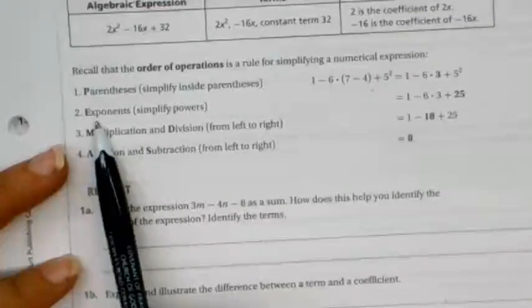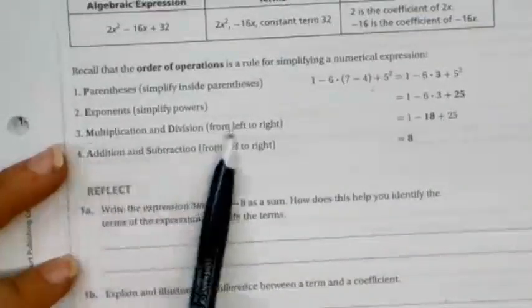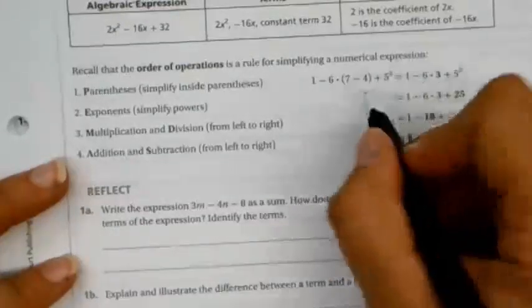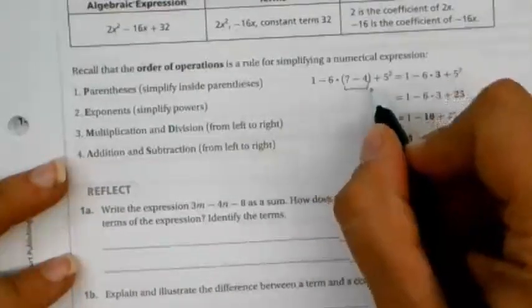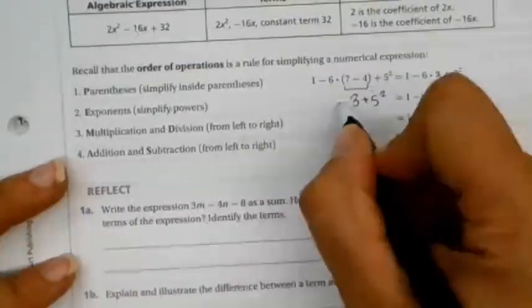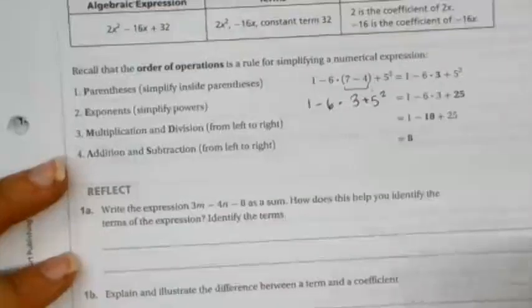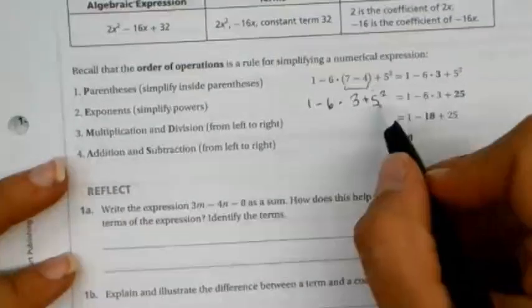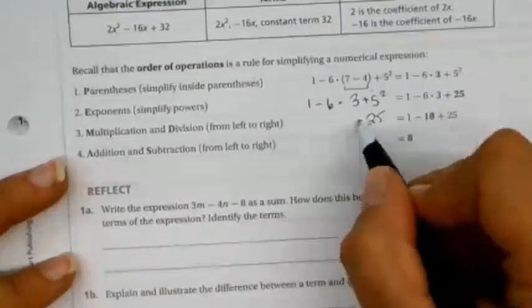so we always do parentheses, then we do exponents, right? Multiplication or division from left to right, addition or subtraction from left to right. So if we had this equation, we always start with these parentheses. 7 minus 4, 3. Now we have subtraction, multiplication, addition, or exponent. We're going to do exponents. 5 squared is 25.